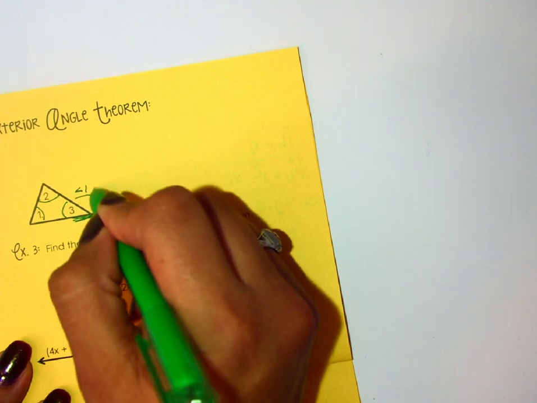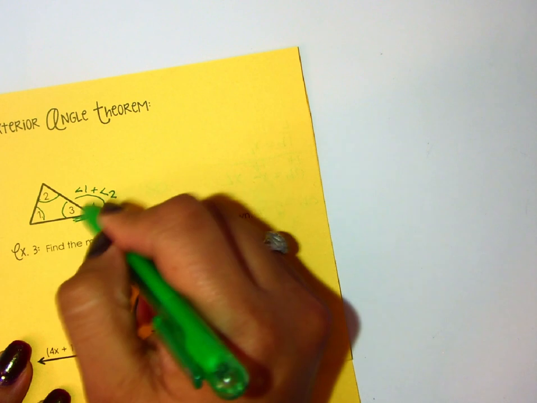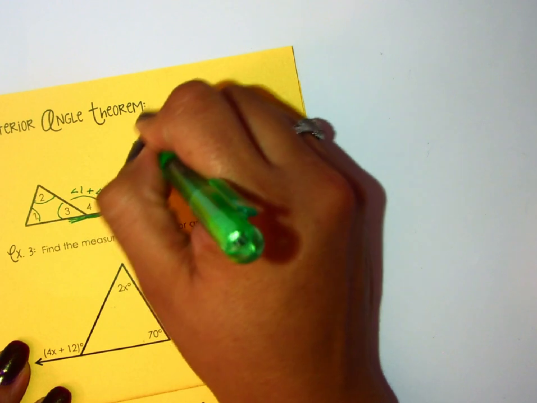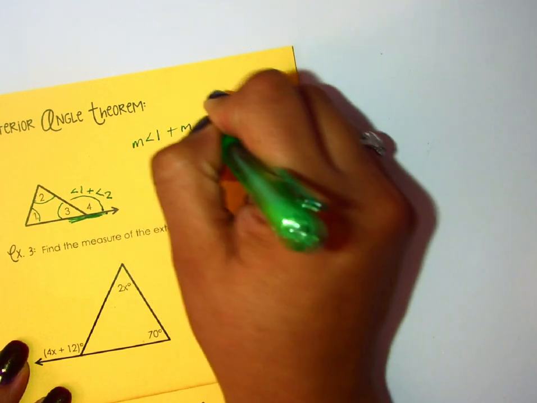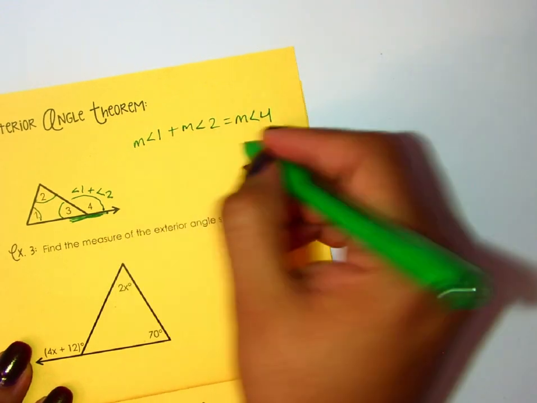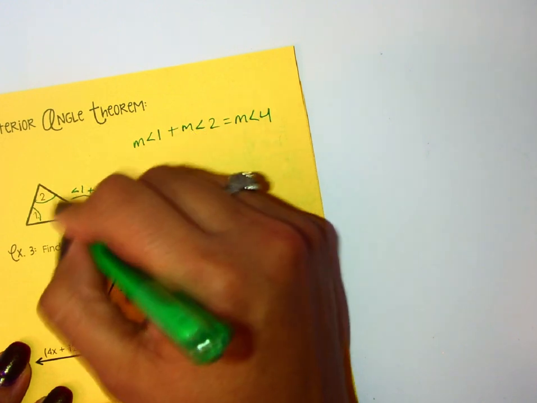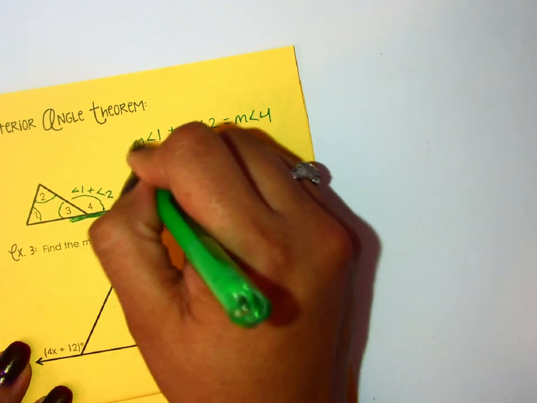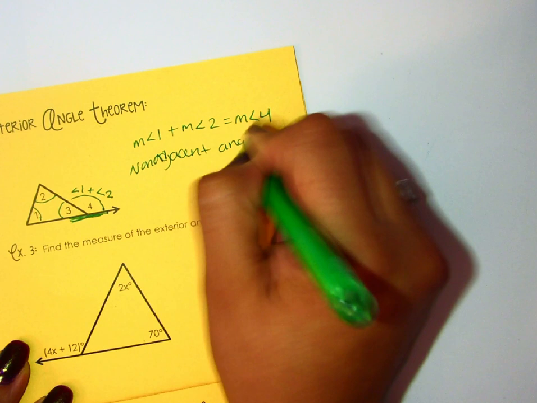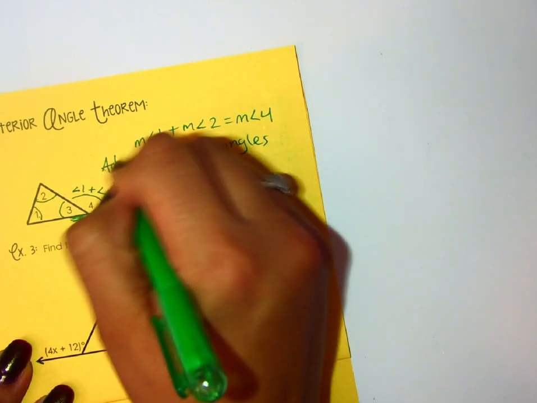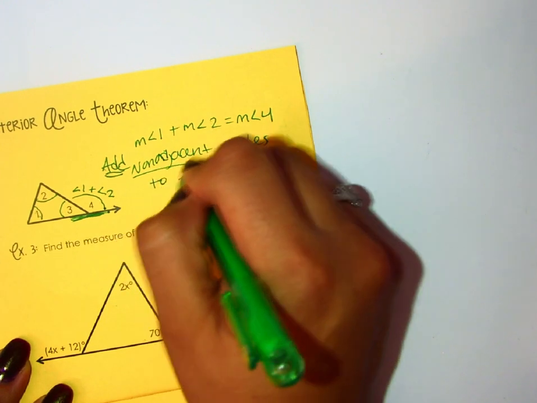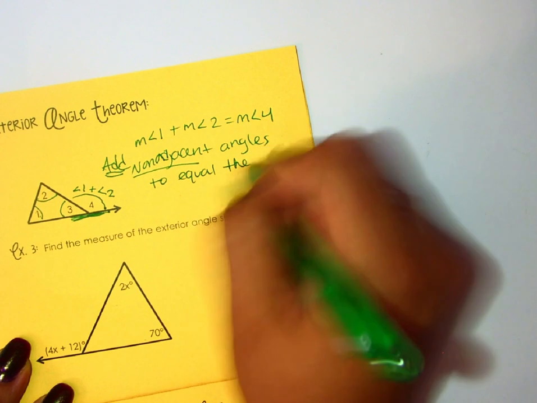Angle 1 plus angle 2 equal this angle on the outside. So the theorem states that the measure of angle 1 plus the measure of angle 2 equals the measure of angle 4. The verbal definition for this is just saying that the non-adjacent angles to the exterior, you're going to add the non-adjacent angles to equal the exterior angle.